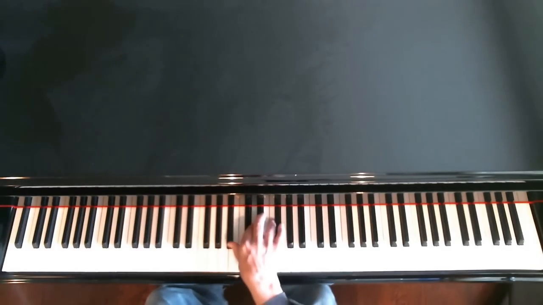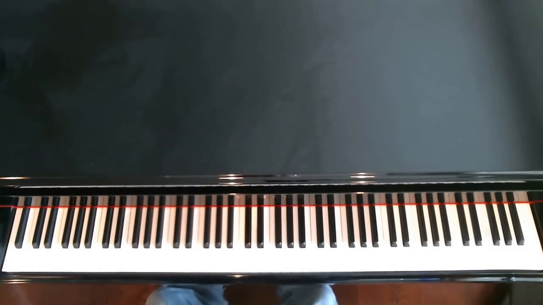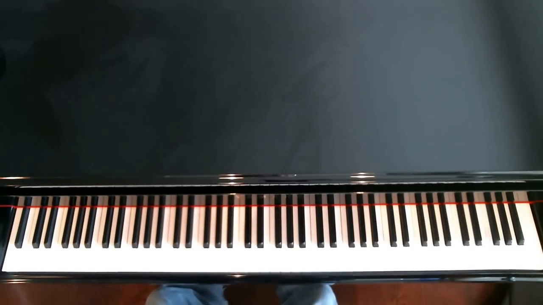Okay, so here's B flat major and B flat augmented. So augmented chords are very simple. You just raise the fifth a half step. So let's go to the web page now and take a look.